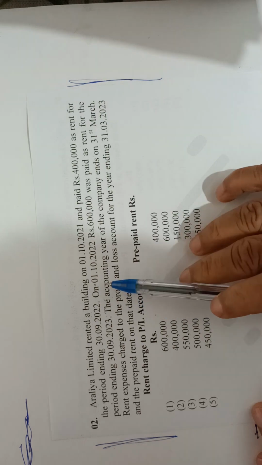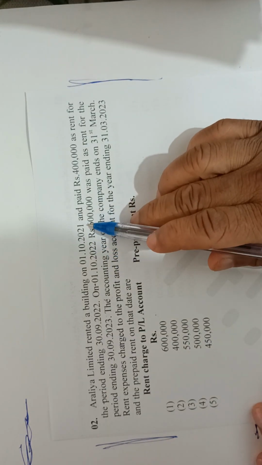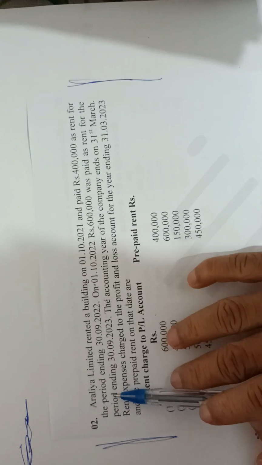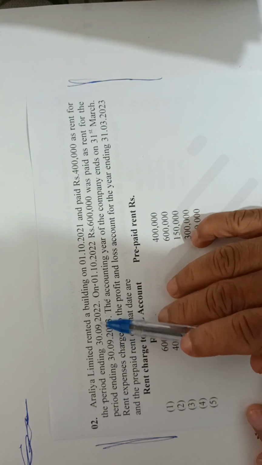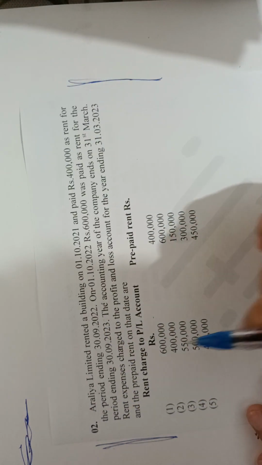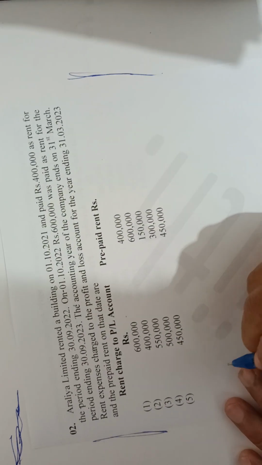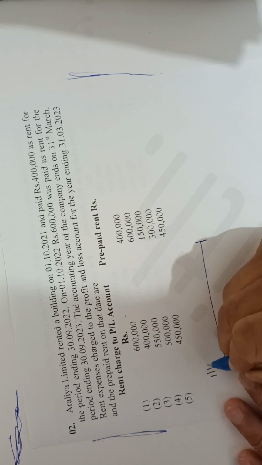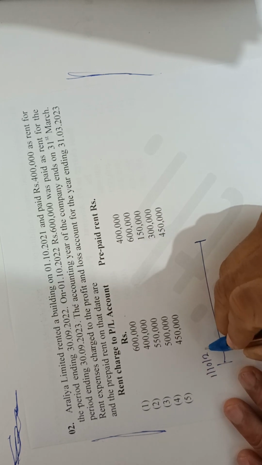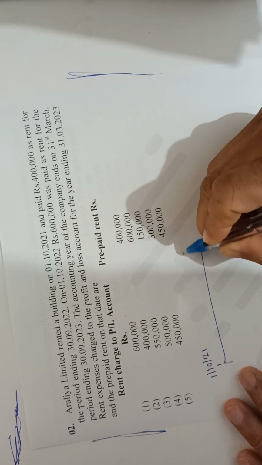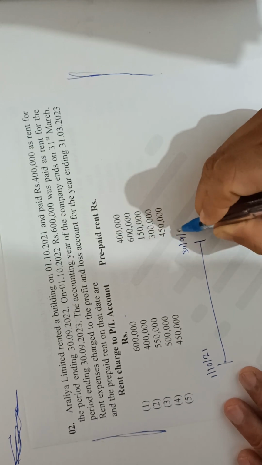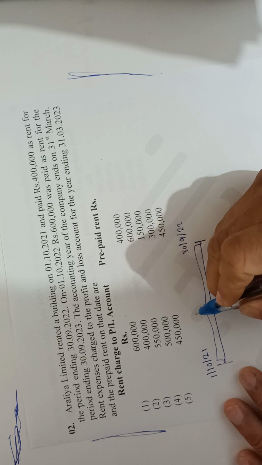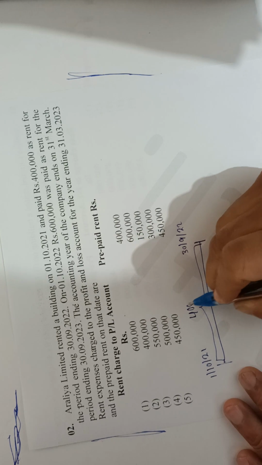It is given: building rented on 1st October 21 and paid 400,000 as rent for the period to 30th September 2022. Think, first agreement, the rent agreement started from 1st October 2021 and paid up to 30th September 2022. For this period, rent paid was only 400,000.